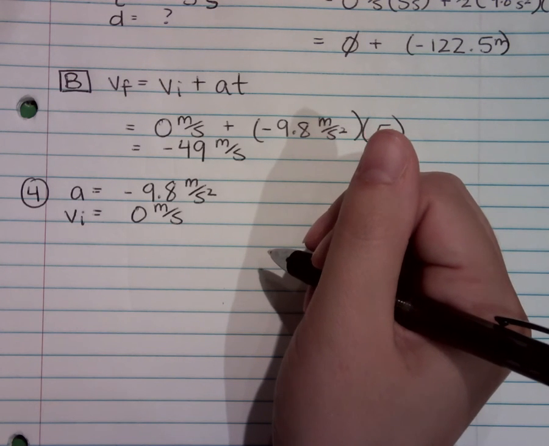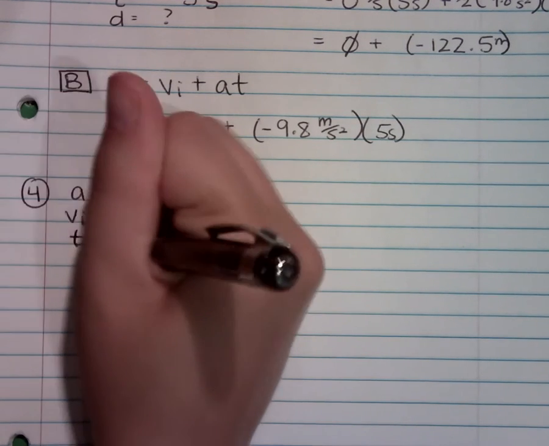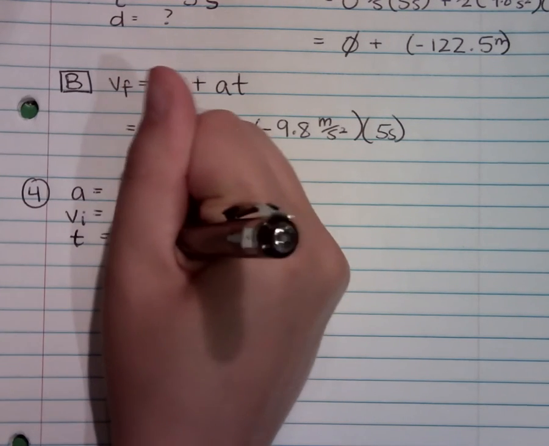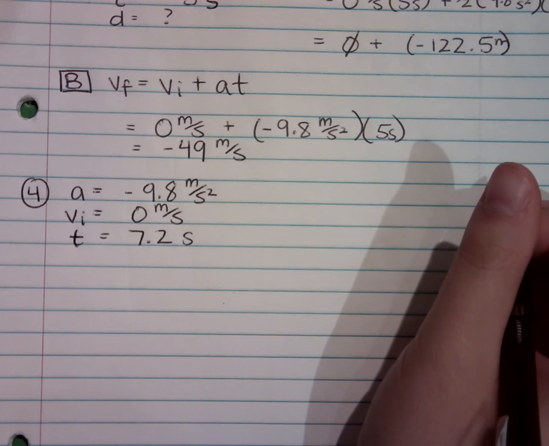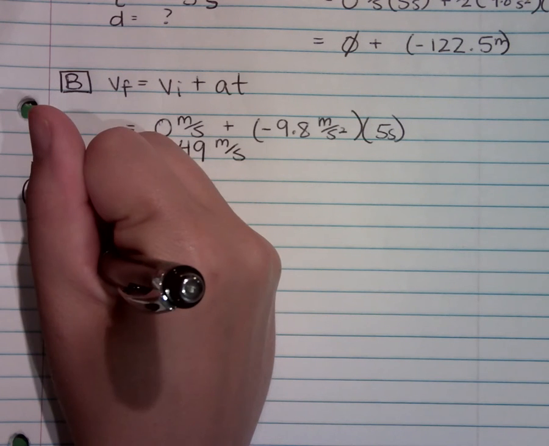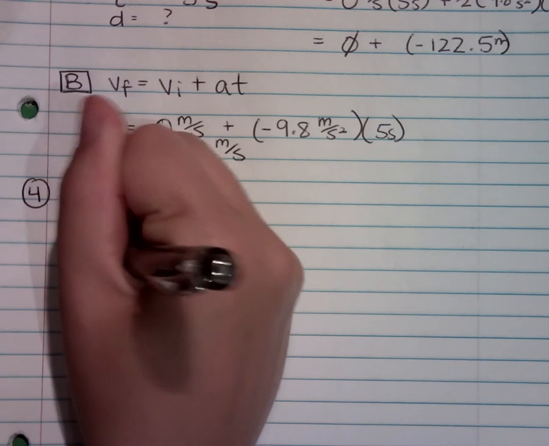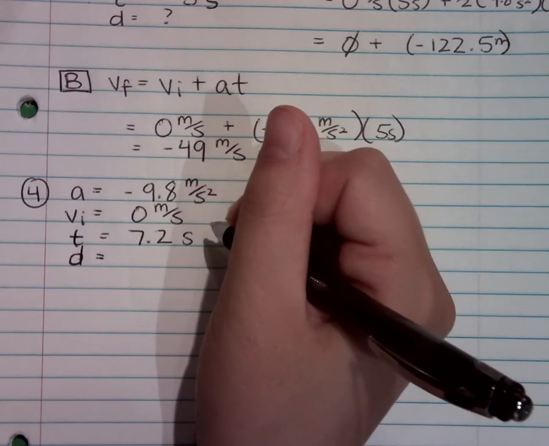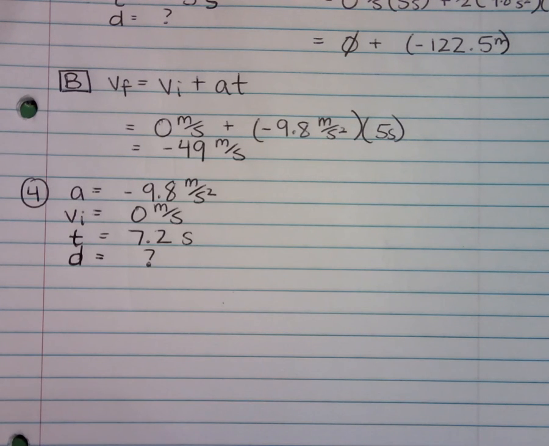Okay, what else do we know? He counts 7.2 seconds before the bucket hits the bottom. So that tells me that my time is equal to 7.2 seconds. And then we're supposed to find out how deep is the well. So how deep, that's how far, how long. That's going to be displacement. So I'm trying to find out what the displacement is, or the distance.